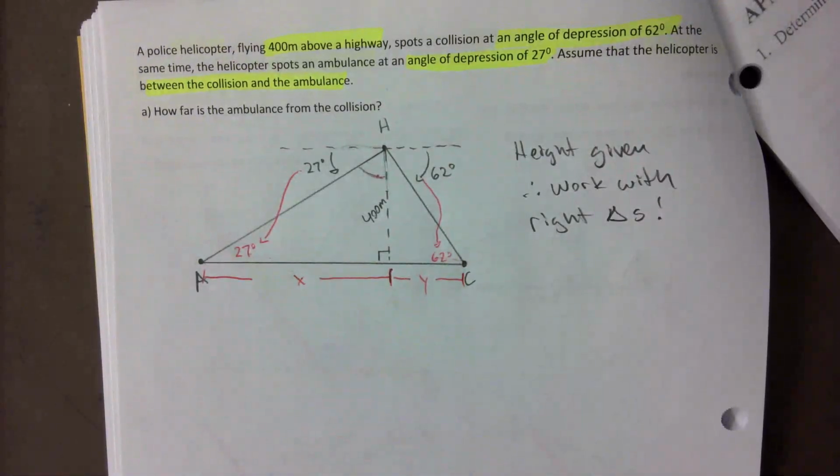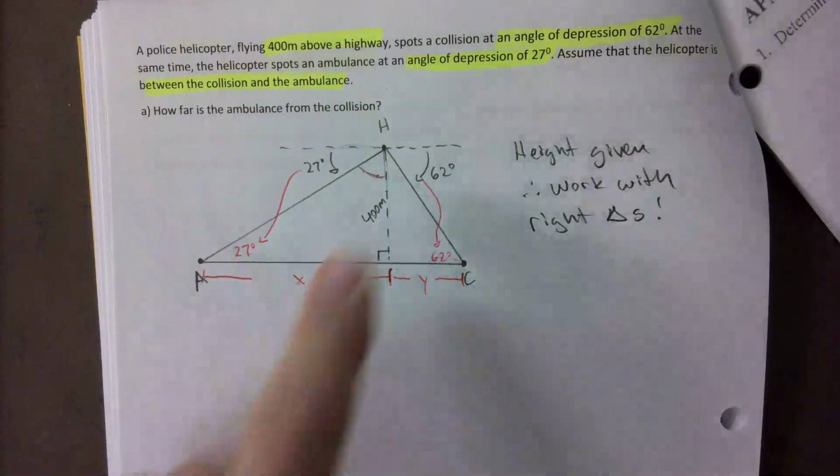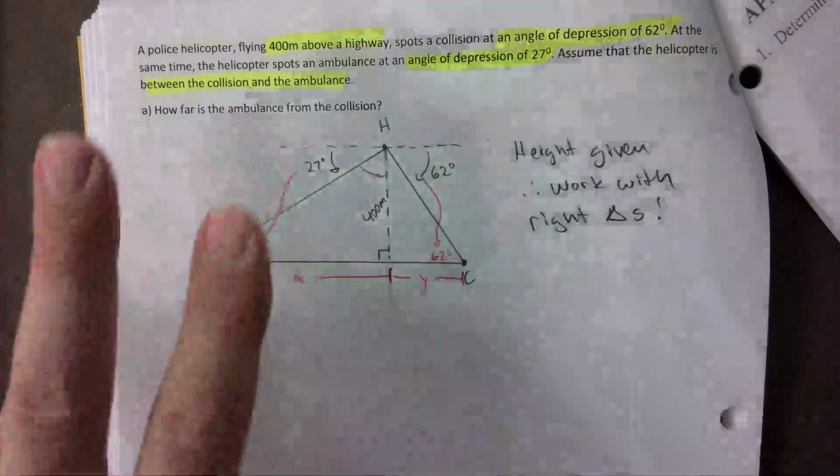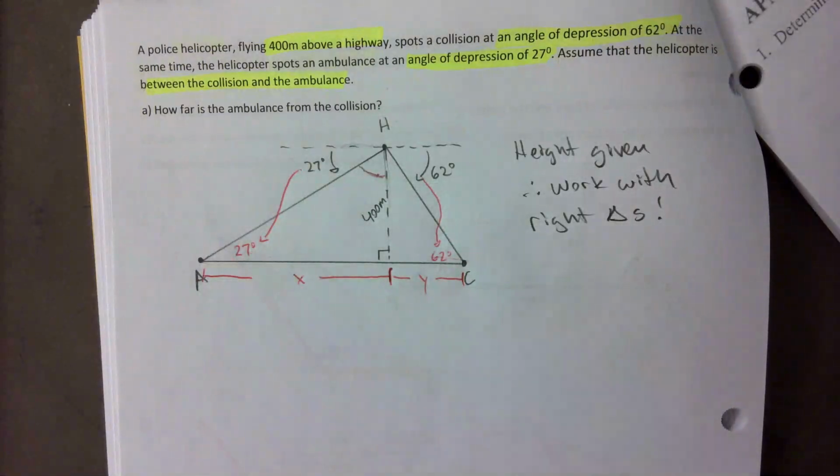So if it doesn't say in between, we're assuming that it's out there somewhere. If it does say it's somewhere in between the two things, then you know it doesn't matter exactly where, just make sure it's in between, all right? Because it does make the question completely different.